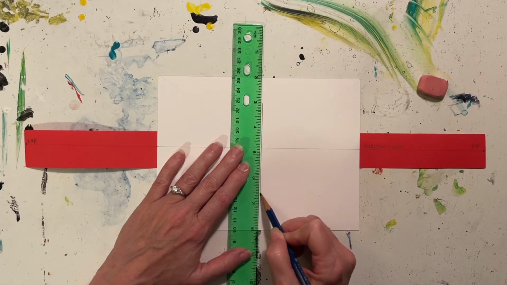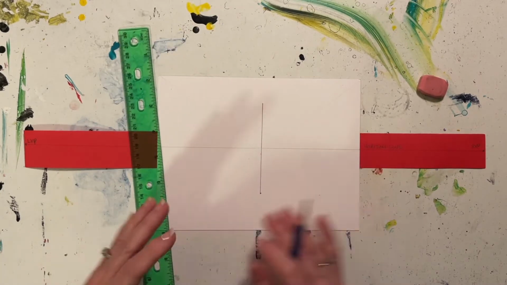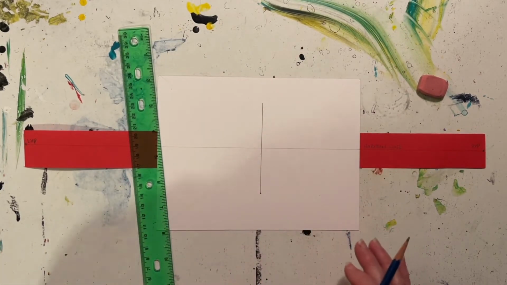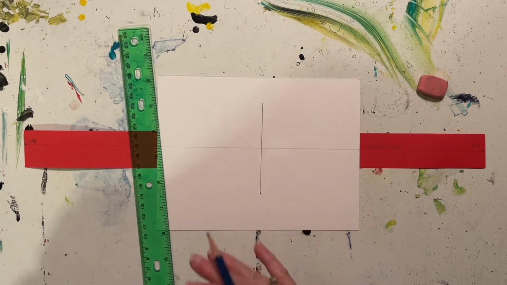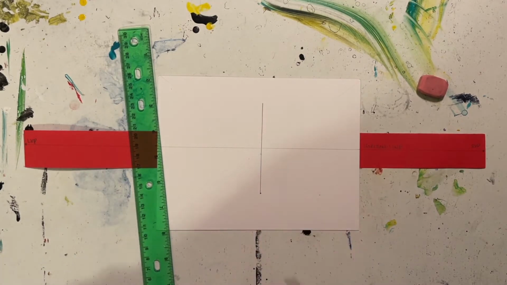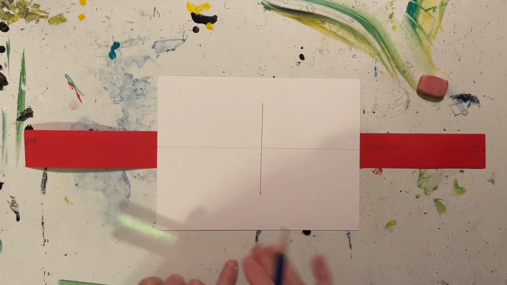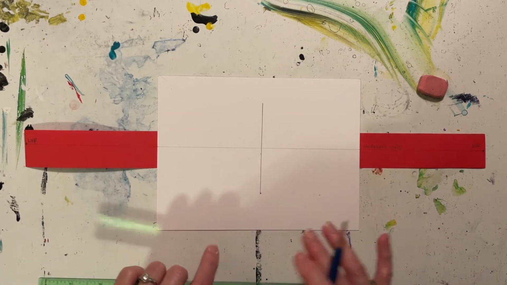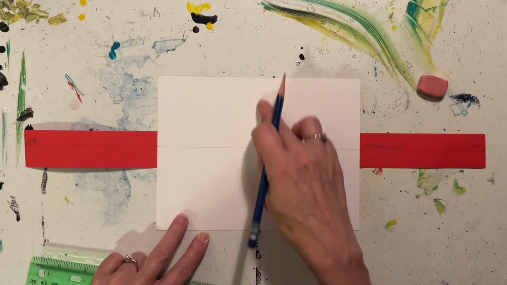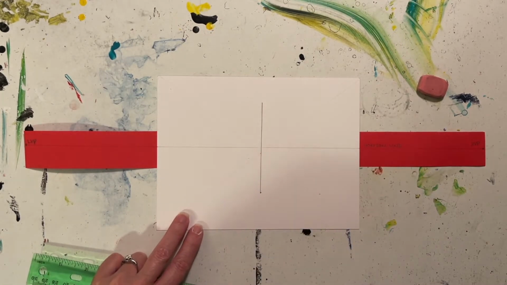Again, it doesn't really matter. It's just that if your lines are really close to where mine are, then what you look at on the tutorial will make more sense to what you're building. But if yours is a little bit higher, a little bit lower, a little bit to the right, a little bit to the left, it's all good as long as this corner line is perfectly vertical.